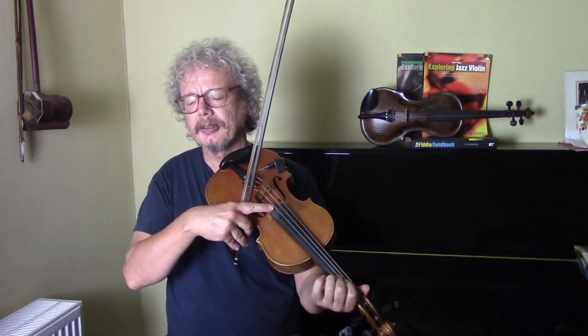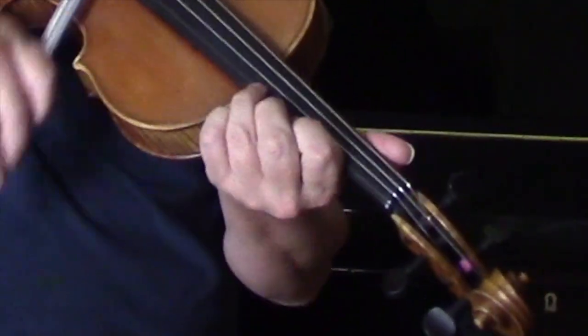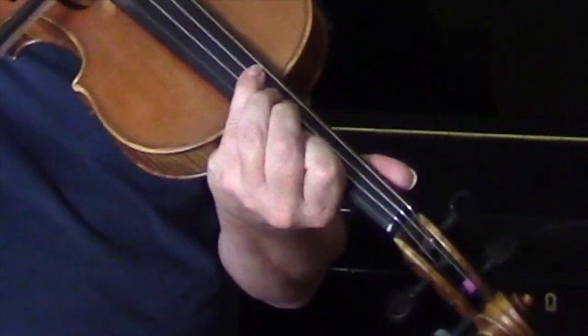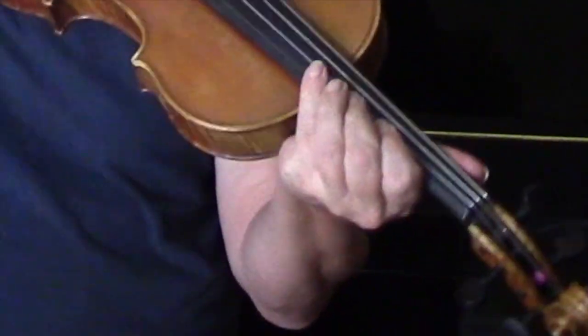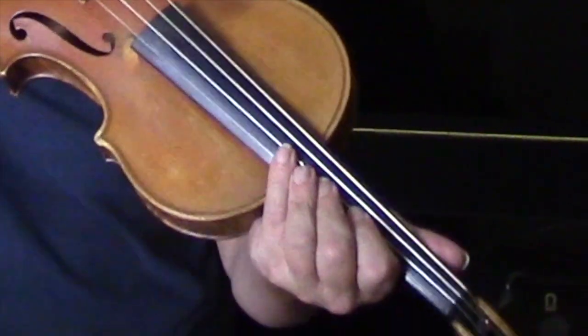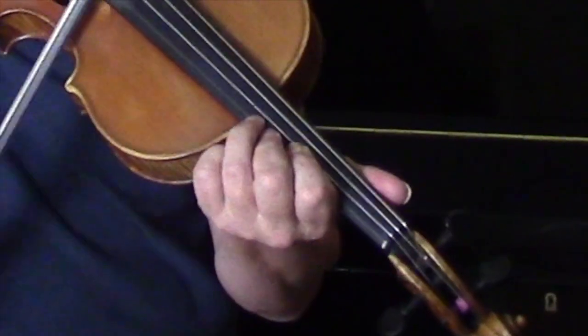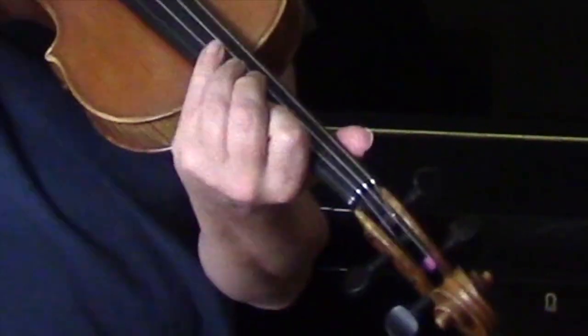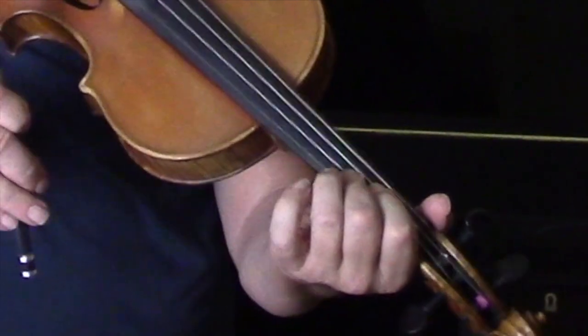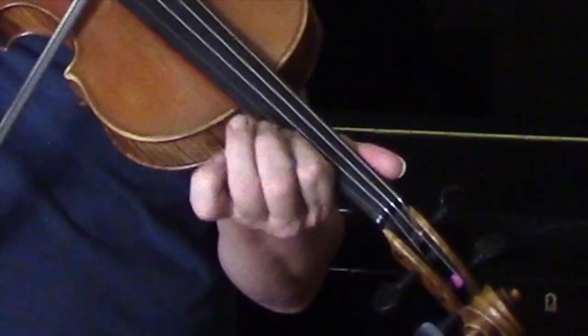You can either stay in third position. Actually, no, I wouldn't do that. I'd do 2 bars in third position and then down. Or you can just do the 1 bar and then down.